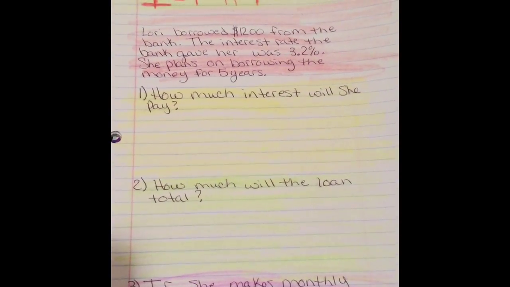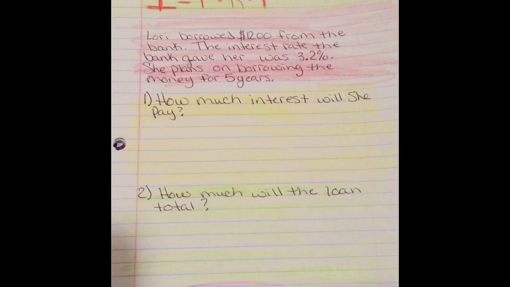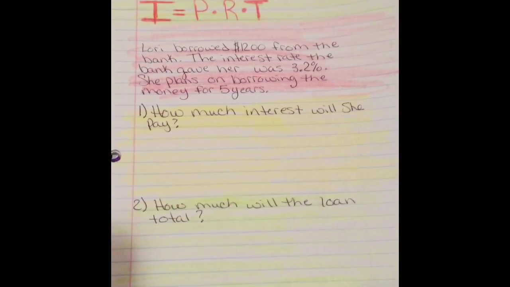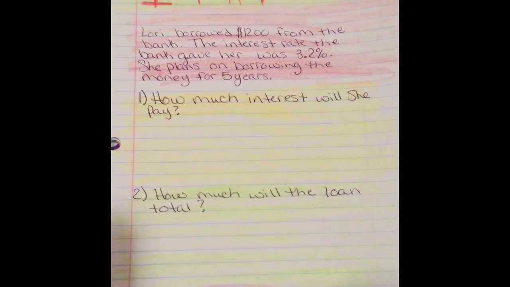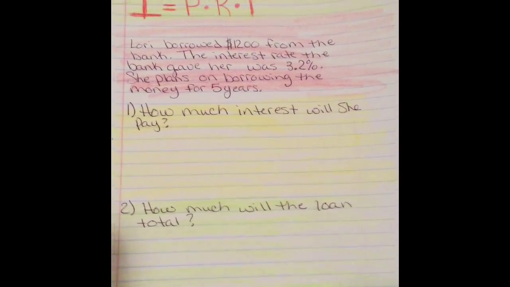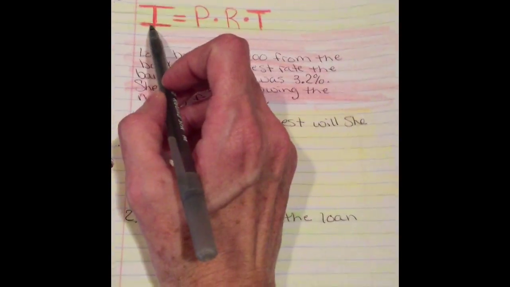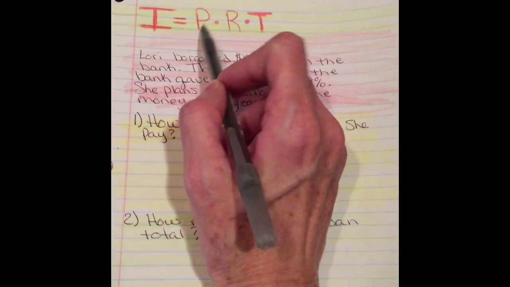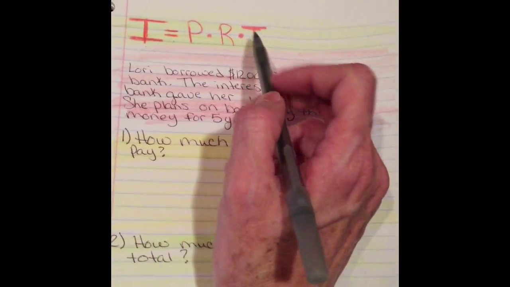Okay, let's try one. Lori borrowed $1,200 from the bank. The interest rate the bank gave her was 3.2%. She plans on borrowing the money for 5 years. So I'm going to use the formula interest equals principal times rate times time.